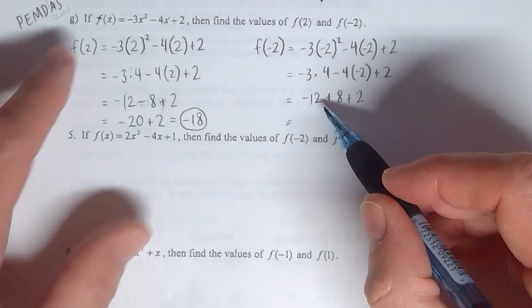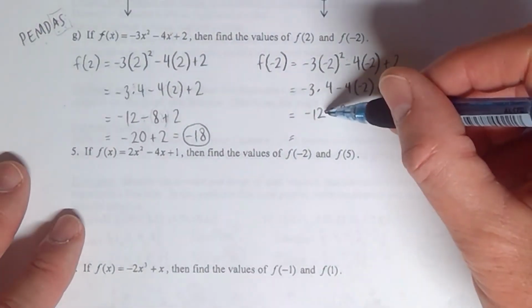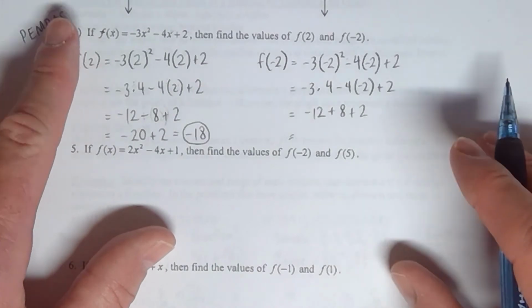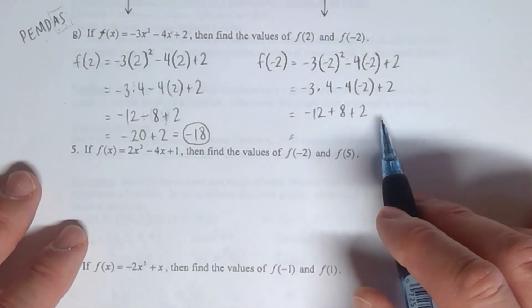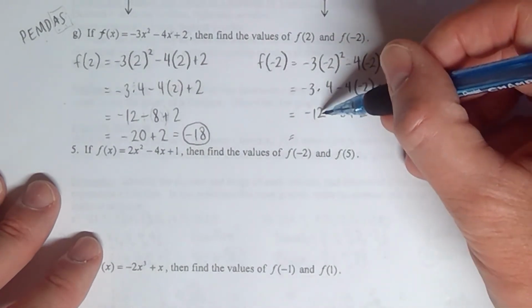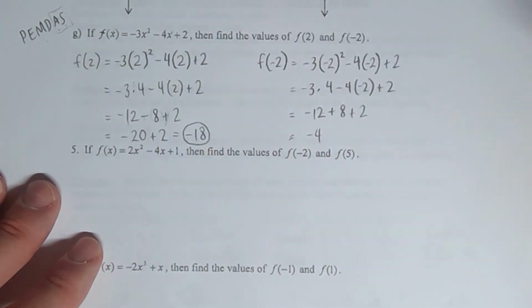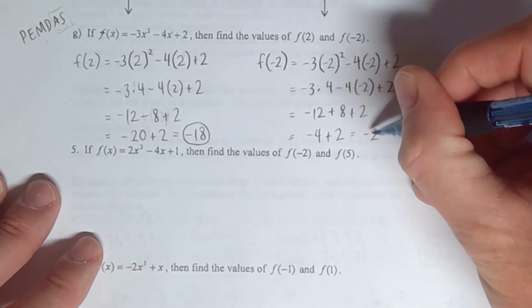Then we have the addition subtraction step still left. There's only addition left, but you have to do it from left to right. As long as you're on that last step right there, addition subtraction, you always do it from left to right no matter what you got. Negative 12 plus 8 is negative 4. Negative 4 plus 2 is negative 2.